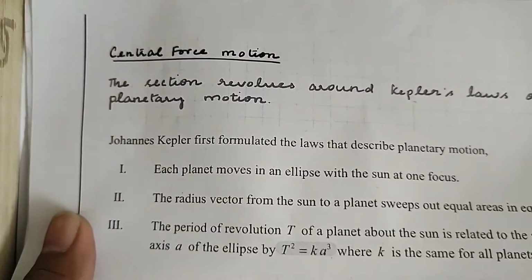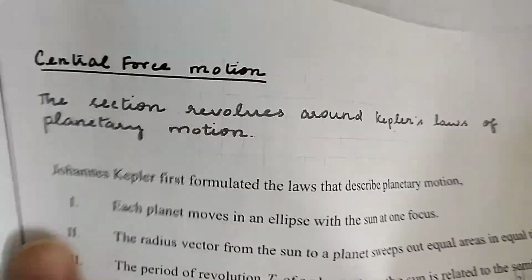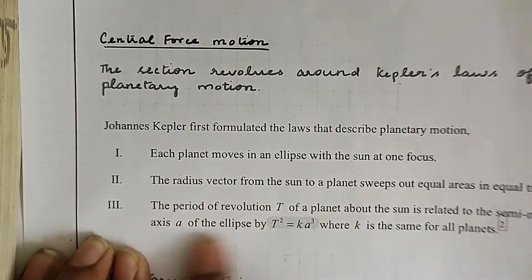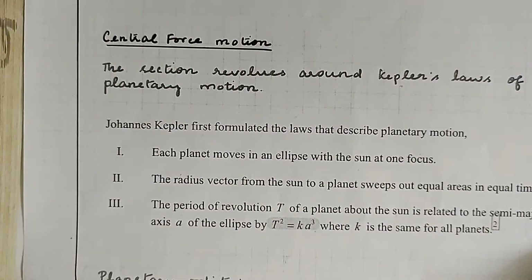So if you remember this, I hope you do have my notes, this is the particular section that I started with. Then we moved on to the planetary orbits and described what's called a reduced mass system, derived the force law, and all the things. But now we are in a place to start with Kepler's law. So let's start with Kepler's law.